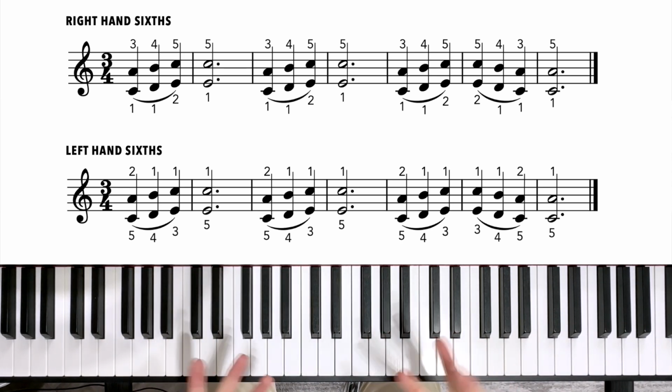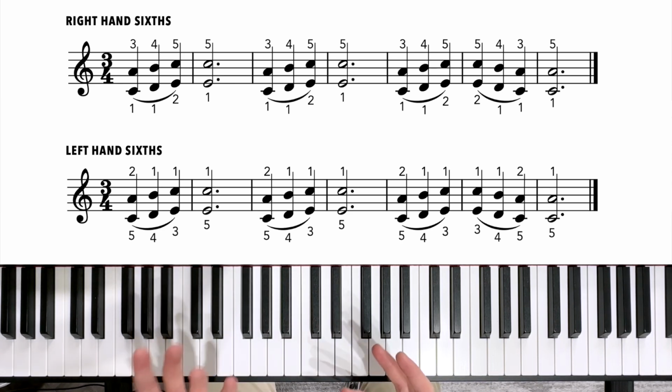And these two exercises, if you do them for a couple of weeks, it will really prepare you for the pieces that come next, which are going to use these legato and detached thirds and sixths in a much more difficult and complex context.